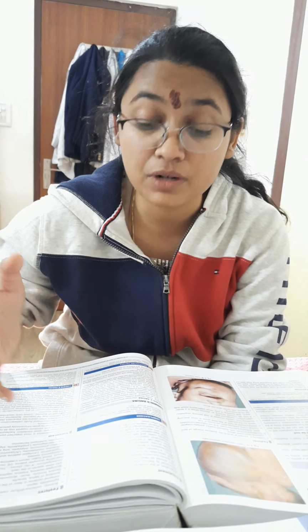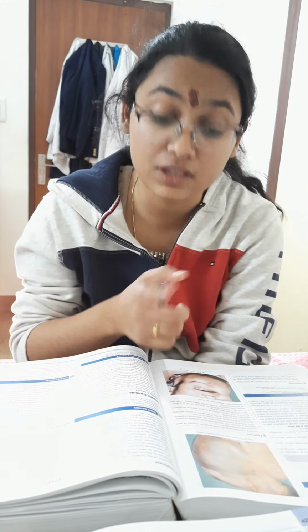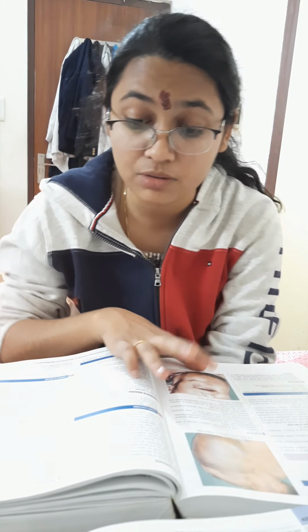Third, when it causes respiratory obstruction, aspiration and tracheostomy is done, because we saw in the clinical features that when the swelling increased in size, it caused respiratory obstruction, which was a danger sign. So, when it causes respiratory obstruction, we will do aspiration and tracheostomy.